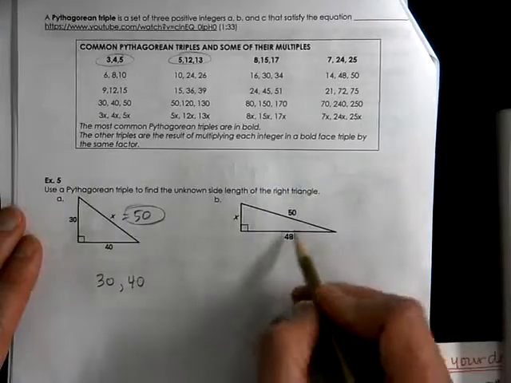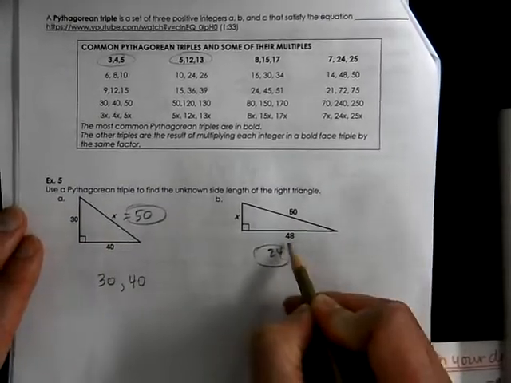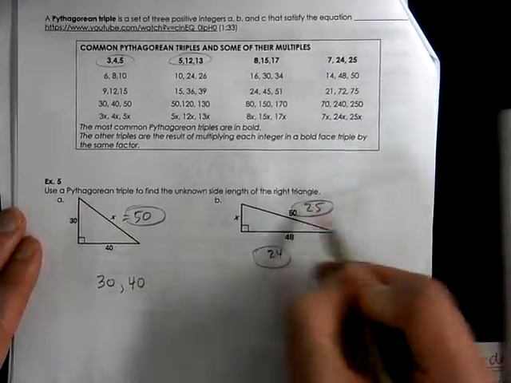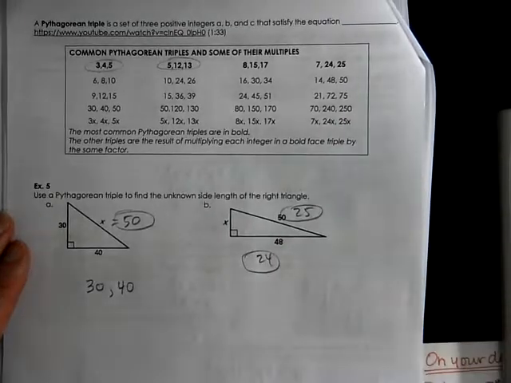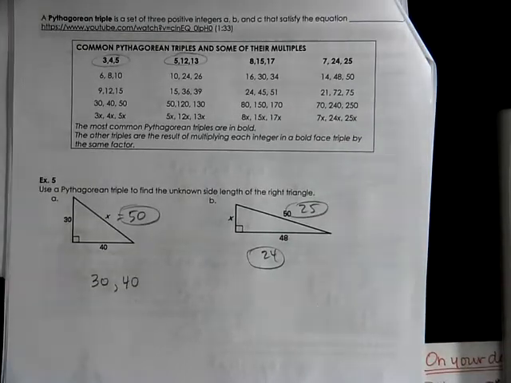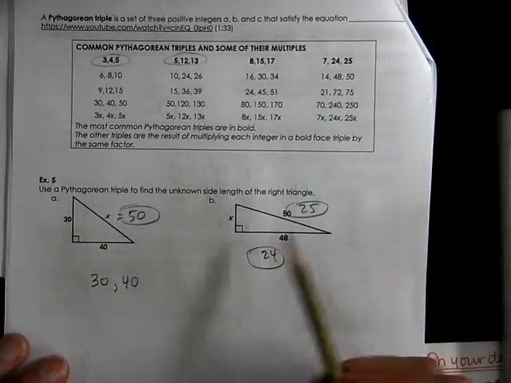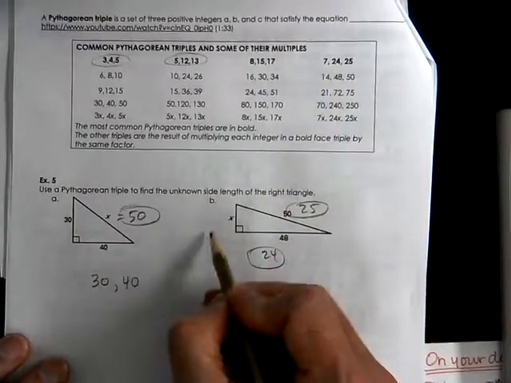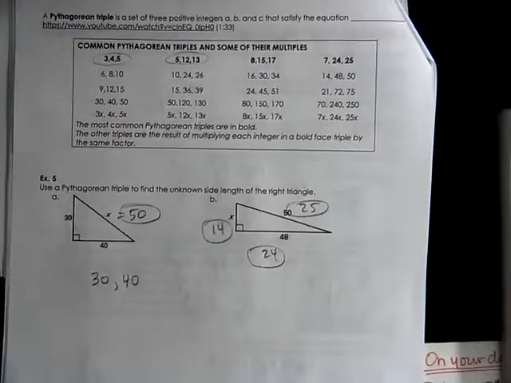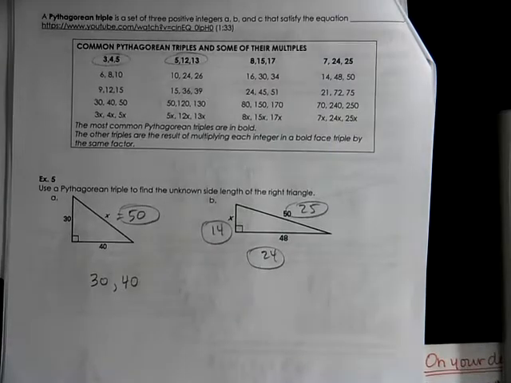And this last one, if you reduce those down, divided by 2 and divided by 2, what's your Pythagorean triple up there that has a 24 and 25? 14. And you would have to double it to get 14. So that's kind of a neat way, if you understand your Pythagorean triples, you can save the extra calculations. But Pythagorean theorem always works. You can do the full calculation.